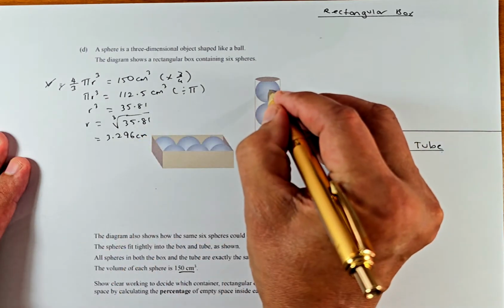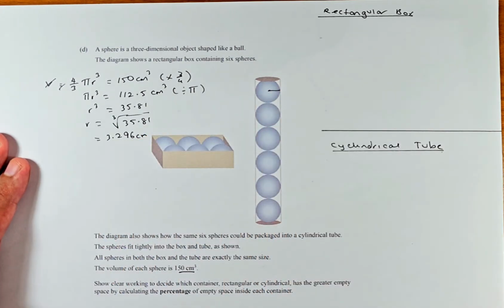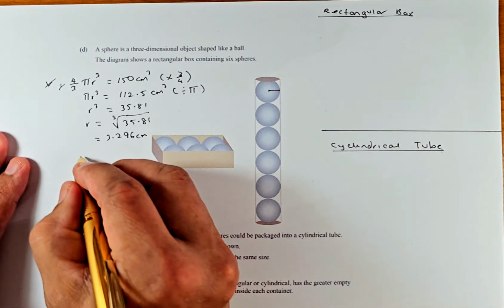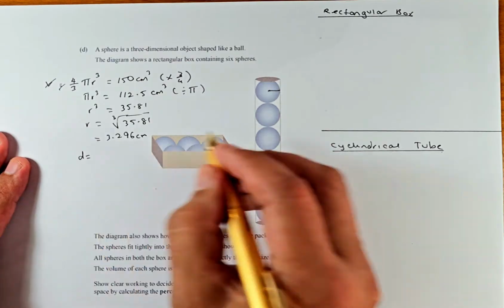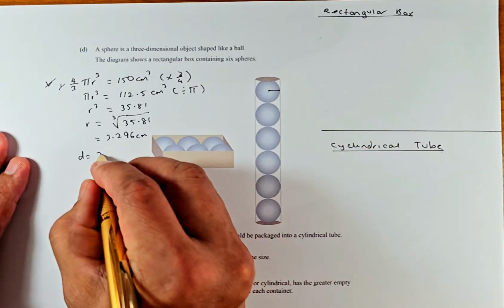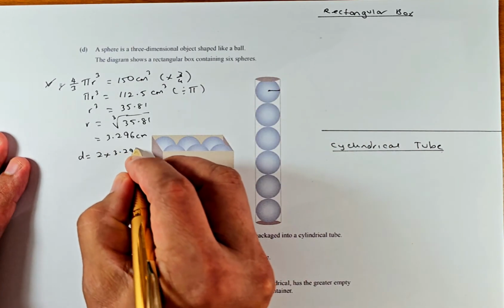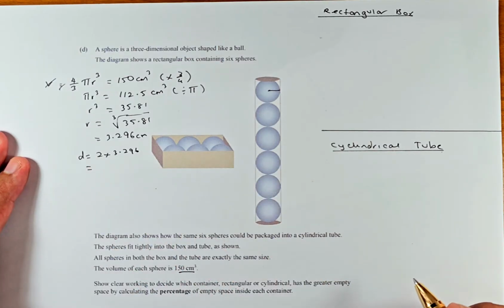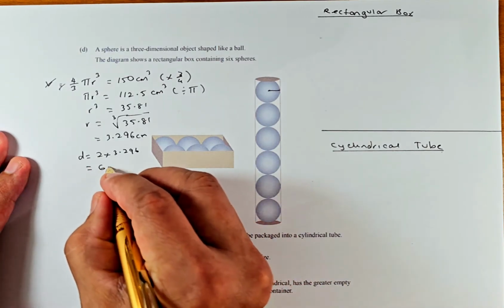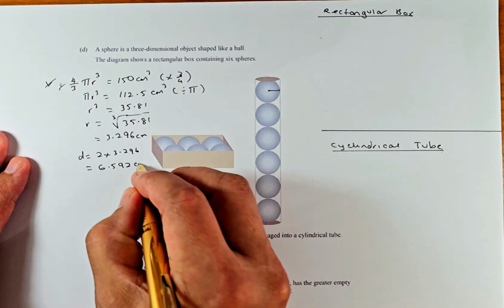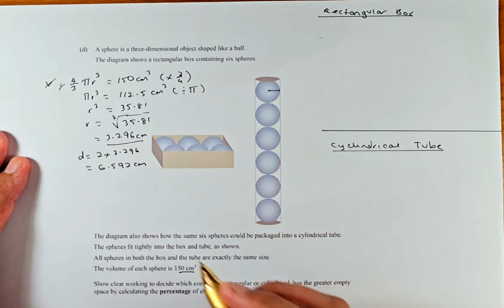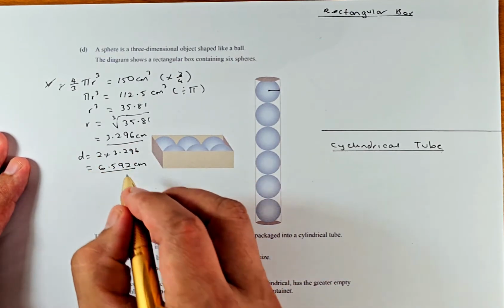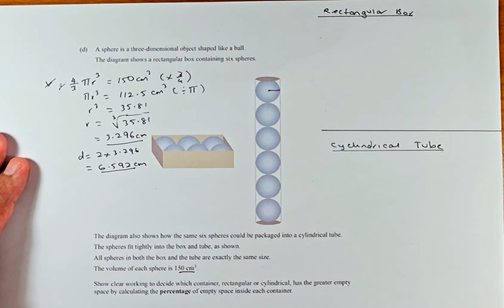So the radius of one sphere is 3.296. Because we need the diameter, we just multiply, because the diameter is double that. So 2 times 3.296 is 6.592 centimeter. So remember, the radius is 3.296 and the diameter is 6.592, because we need that in the calculation later.